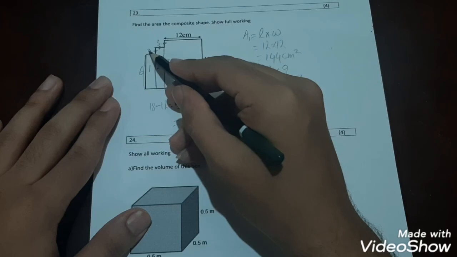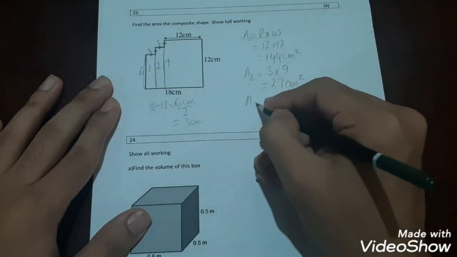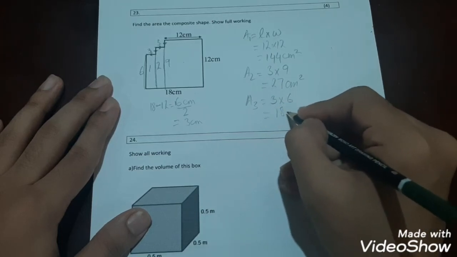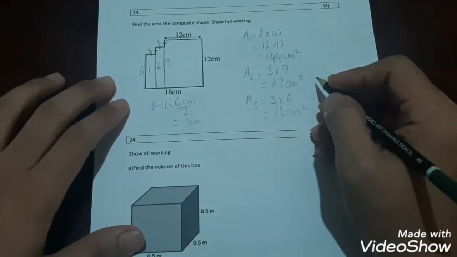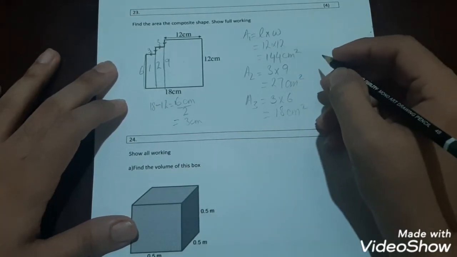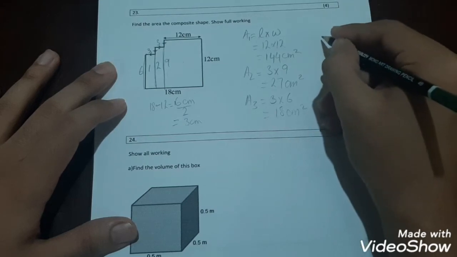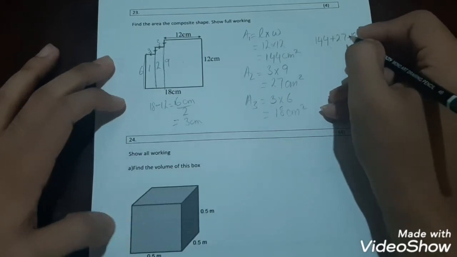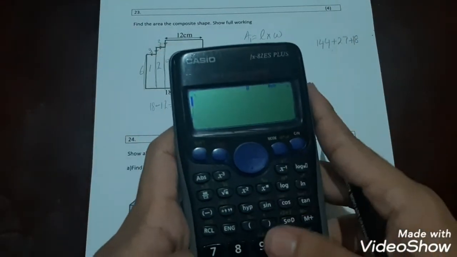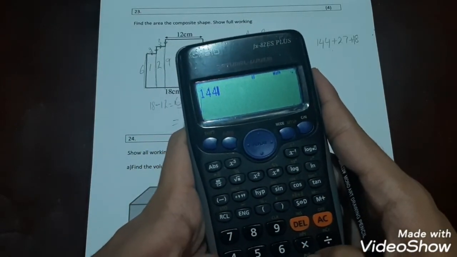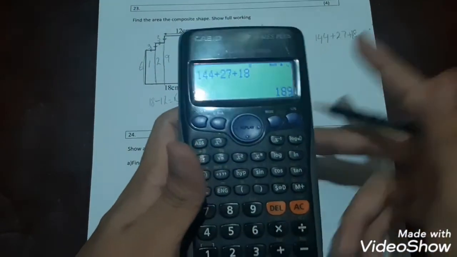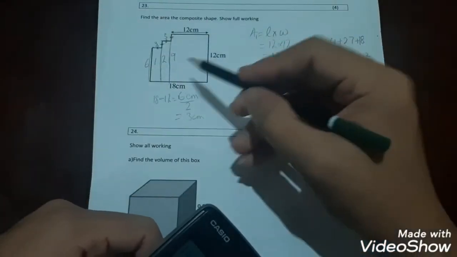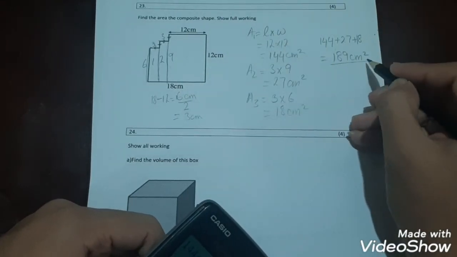And for the third rectangle it will be 3 multiplied by 6. So area 3 is equal to 3 multiplied by 6, which will be 18 centimeter square. So we will add these areas: 144 plus 27 plus 18. So we will use the calculator and add these three numbers together, which will be 189 centimeter square. So the area of this composite shape will be 189 centimeter square.